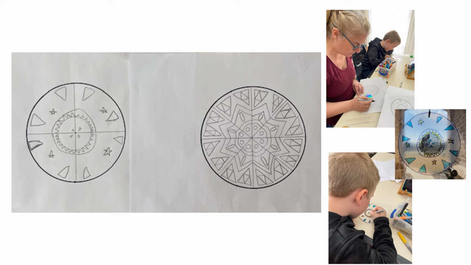Here are 2 examples of radial symmetry sketches. The one on the left was done by Mrs. Beeson, and the one on the right was done by my 7-year-old grandson, Slayton.